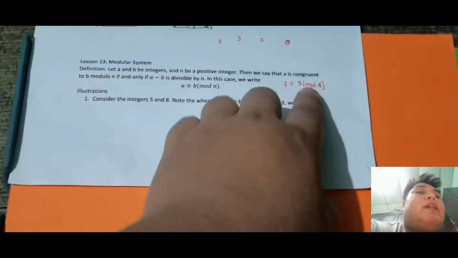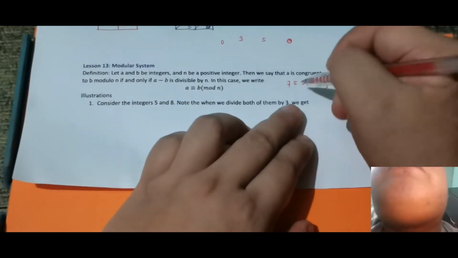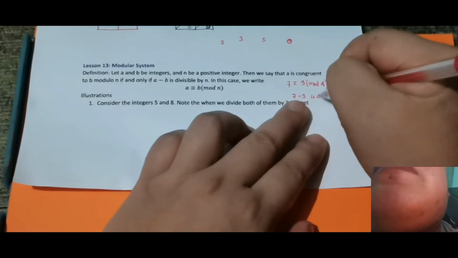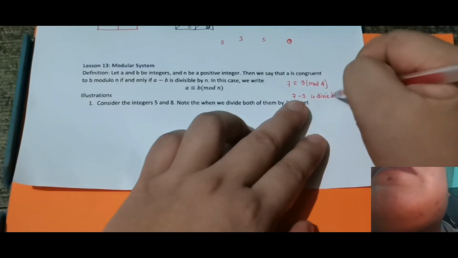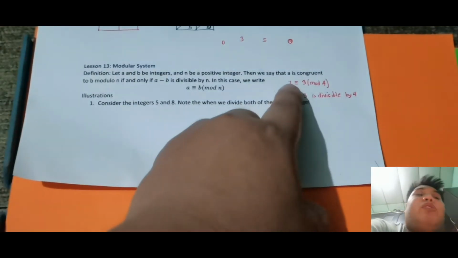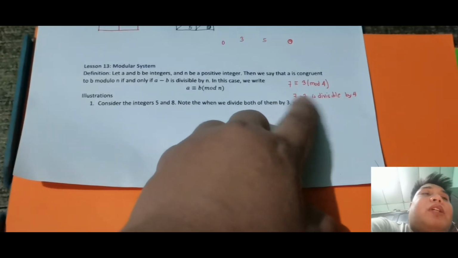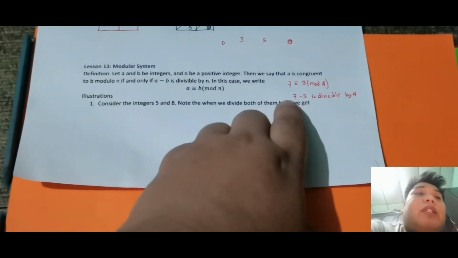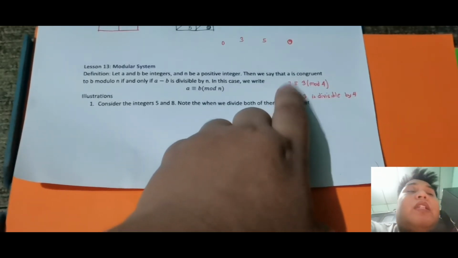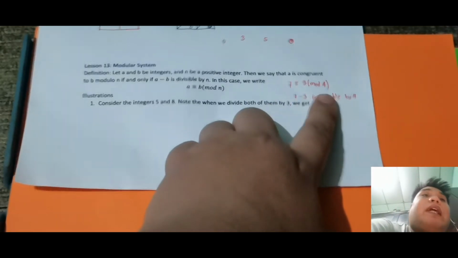Sir, bakit? Kasi ito yung a, ito yung b. Kunyari yung a minus b is divisible by n. Hindi mo siya kailangan i-solve guys. Ang idea lang niya is maintindihan mo siya. Ang sabi lang niya, kung yung 7 minus 3 is divisible by 4. Is that divisible by 4? Yes, kasi 7 minus 3 is 4, which is divisible by 4. That's correct. Meaning 7 is congruent to 3 modulo 4. Ganun lang kasimple.